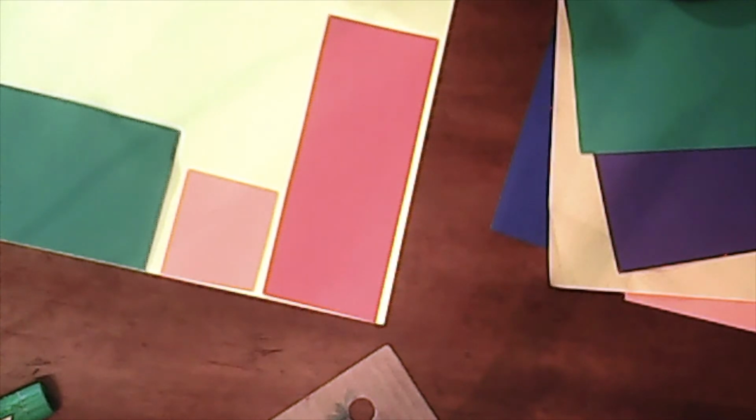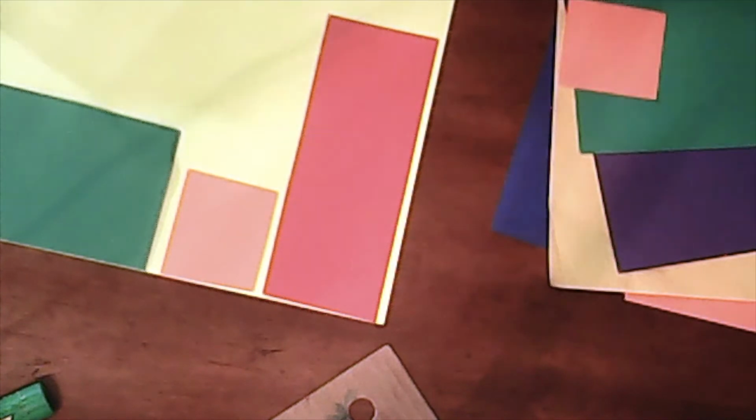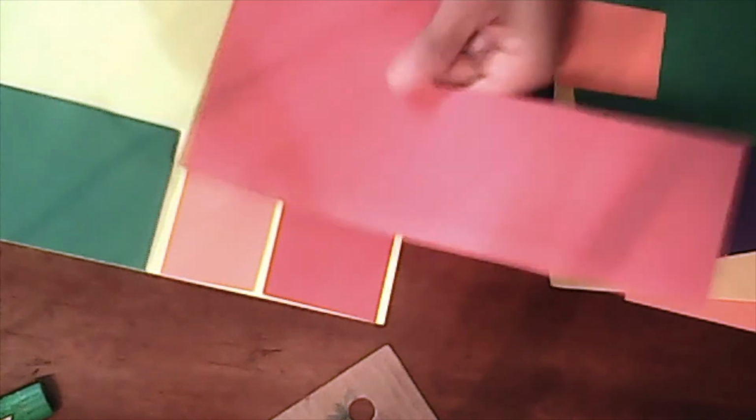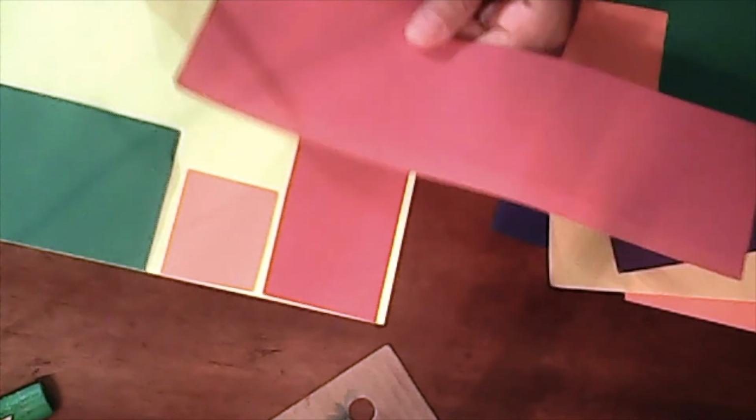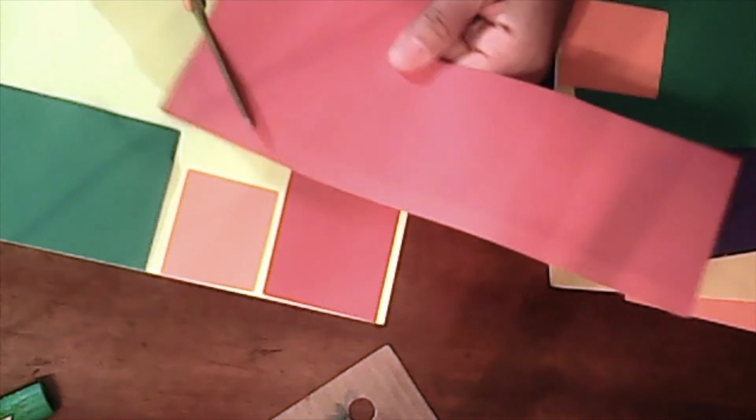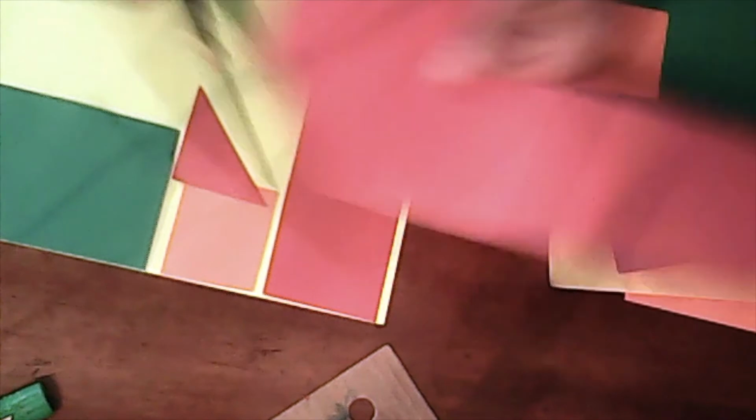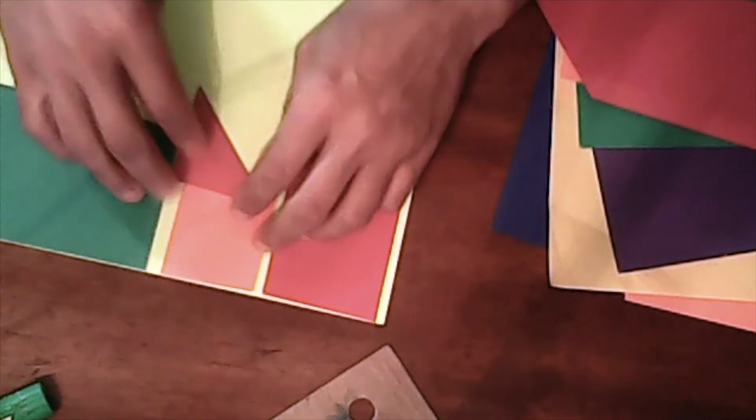But I think that my house actually needs a roof. And what shape is a roof? I think I'm going to turn mine into a triangle. So I'm just going to go ahead and cut off the edge of the paper, which has already formed a triangle.